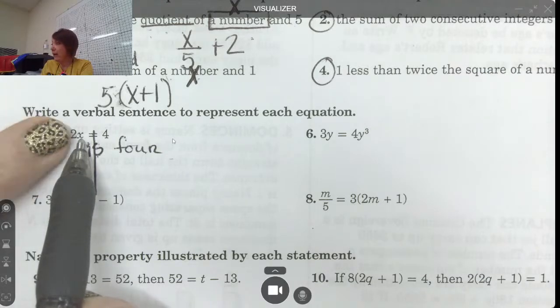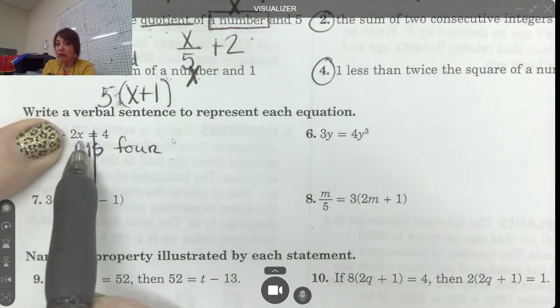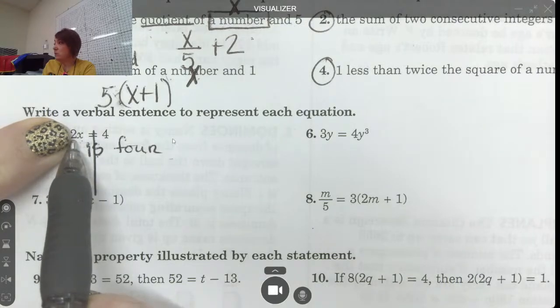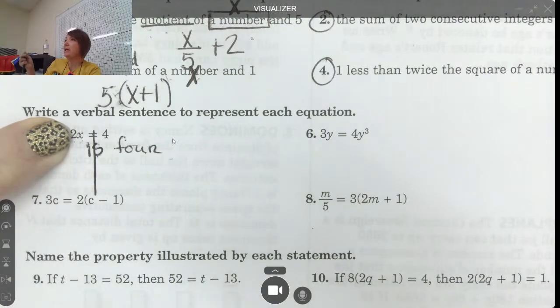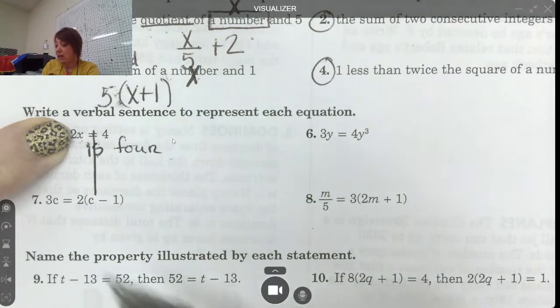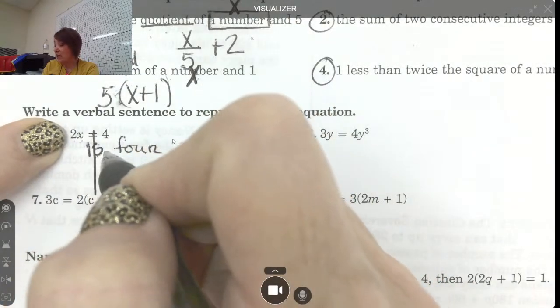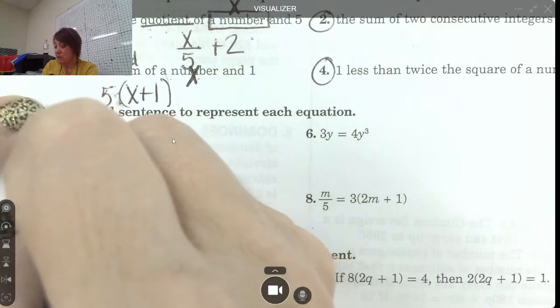And then we're going to work out. So what is our unknown variable? What's happening to it? We're multiplying it times 2. So we would say like a number times 2. Or 2 and a number. Or the product of 2 and a number. Or something like that, okay? There's lots of different options you can use. Just to make it easy, I'm just going to do like 2 times a number.